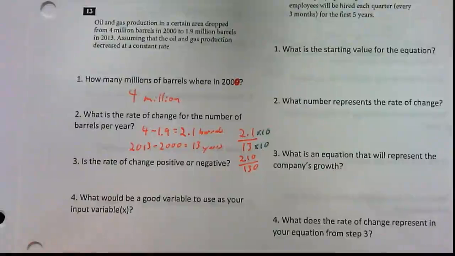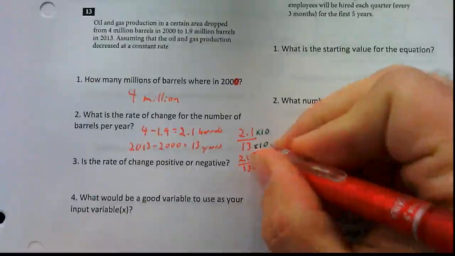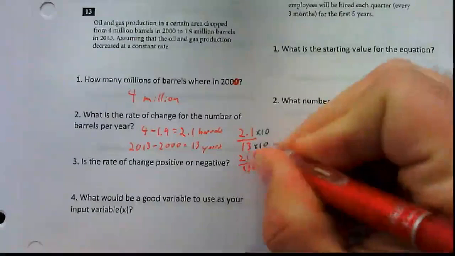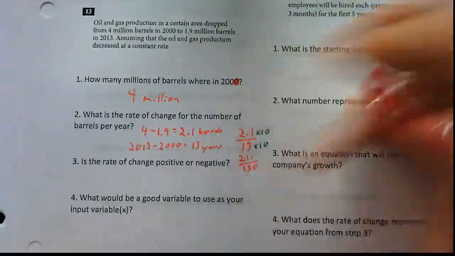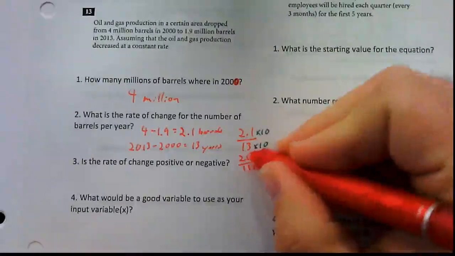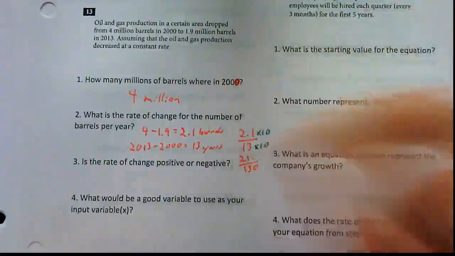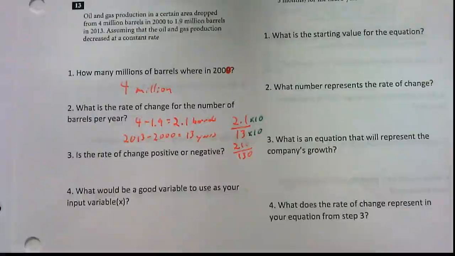Sorry, not 210. 21. I moved it 2 decimal places. My bad. I'm entitled to a few mistakes every now and then. That's 2 for today. Alright. Sorry. Move it 1 decimal place. So 21 over 130. Now, that's our rate of change.